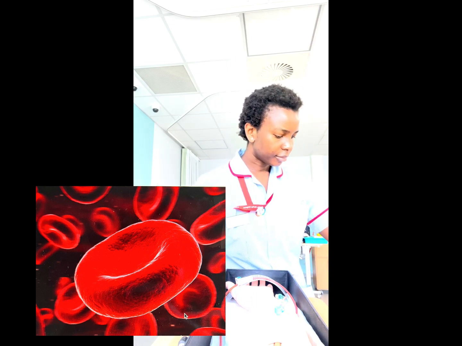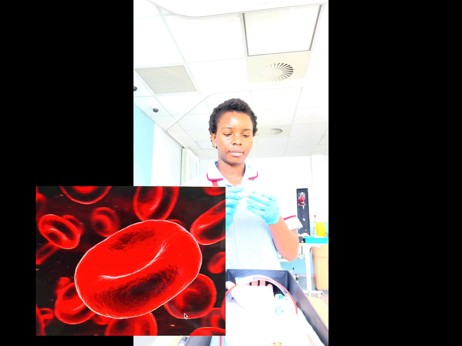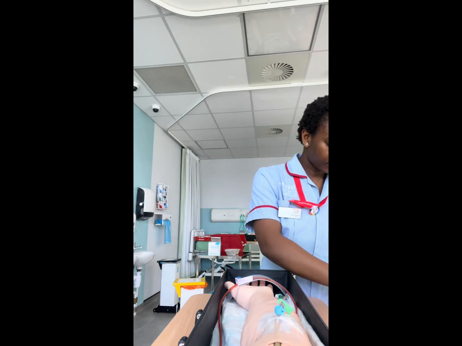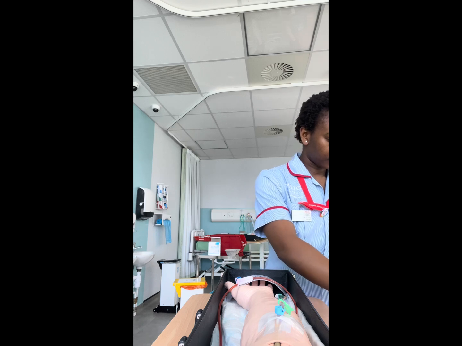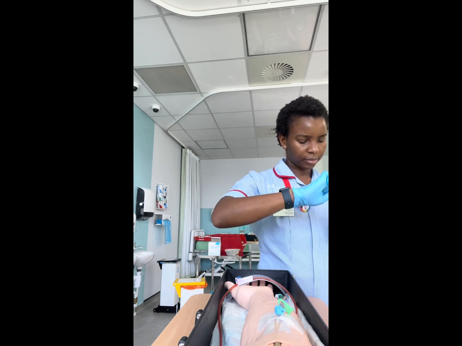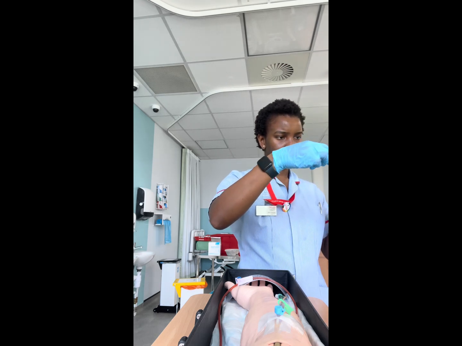The red blood cell is responsible for carrying oxygen to the cells, and also returning carbon dioxide to the lungs for it to be exhaled. Now, looking at the normal hemoglobin level in an adult, it should be between 125 to 160 thereabout.